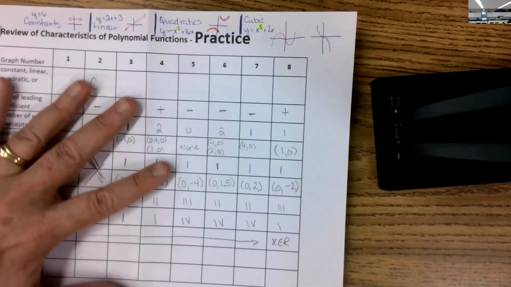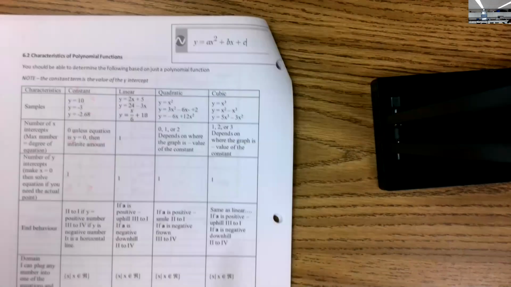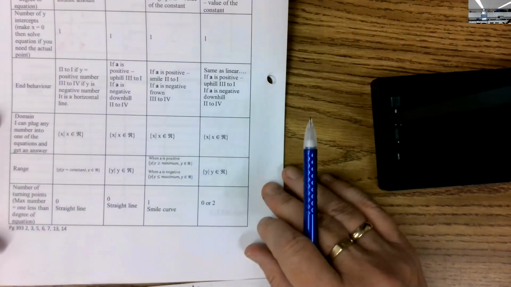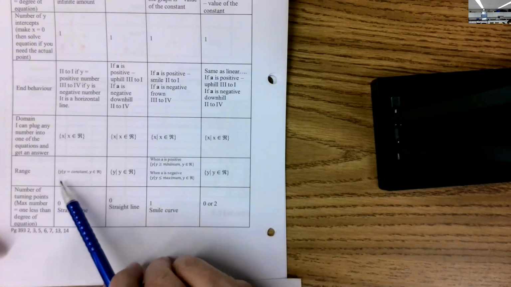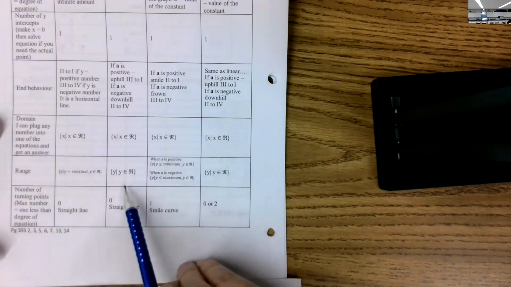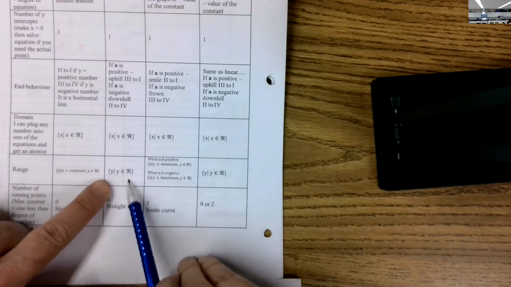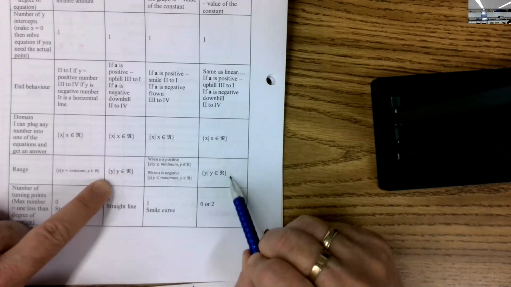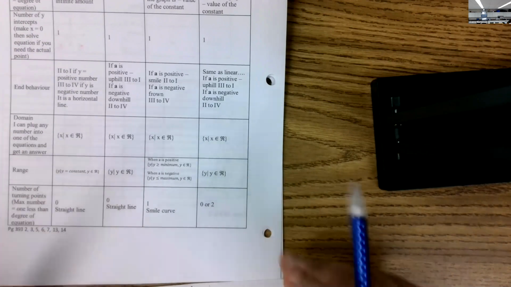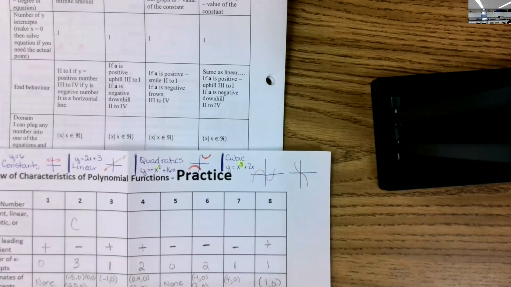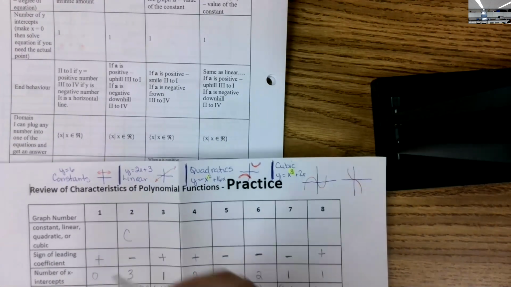Range, almost as easy. Let's take a look at the chart. It says, well, this part I don't really care because none of our graphs were constants. But it says anything that's marked as linear is y is an element of real numbers, and anything that's cubic is y is an element of real numbers. I got to put my answers in the top.